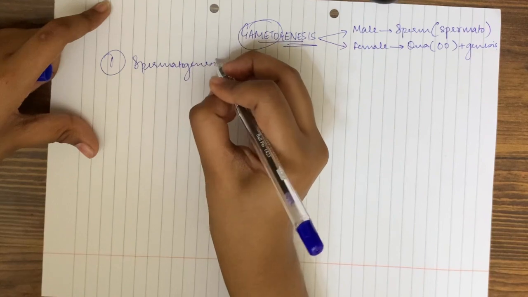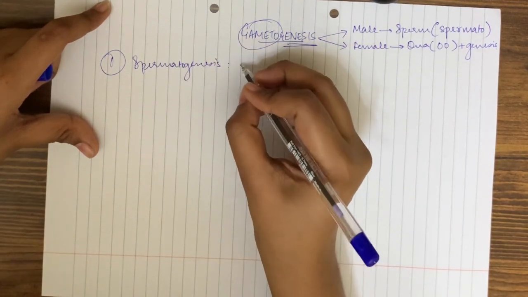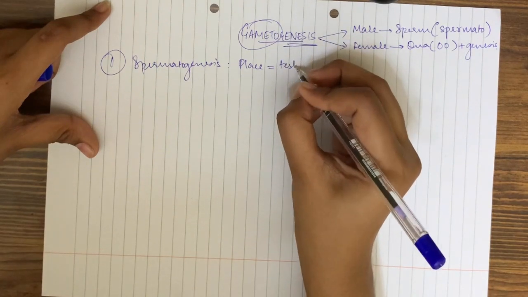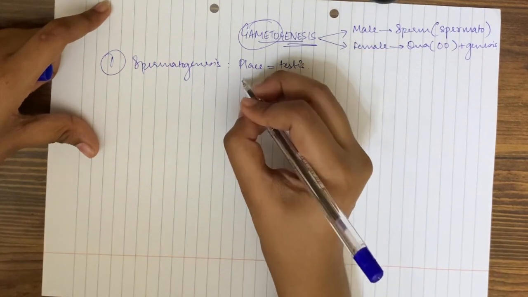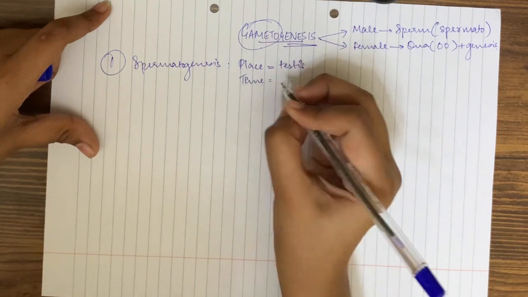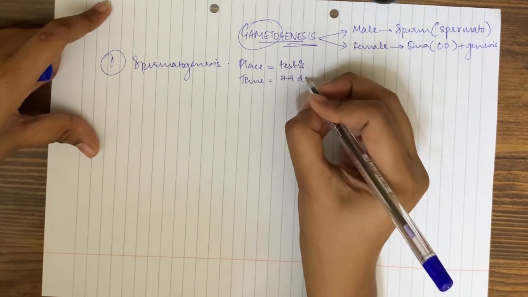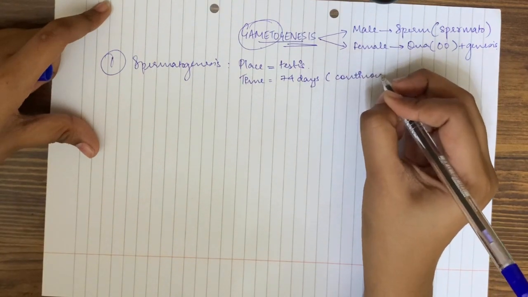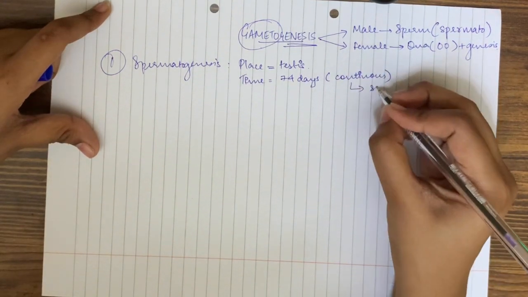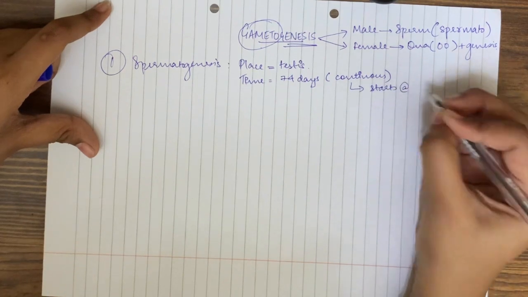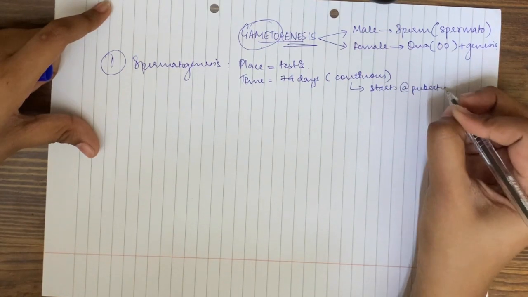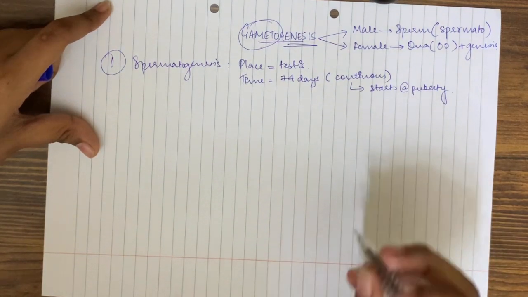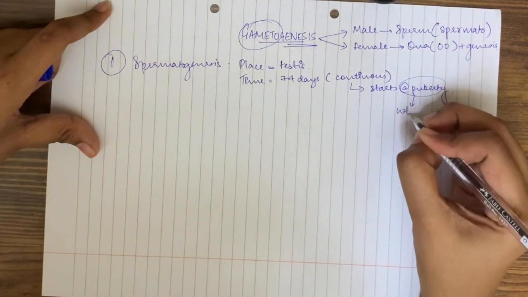Spermatogenesis initially takes place in the testis of males, mainly in the seminiferous tubules, and it takes place over a duration of 74 days. It is a continuous process, unlike the female reproductive system, which I will be coming to later. When I say it's continuous, it initially starts at puberty. So when a male attains puberty at around the age of adolescence, the process of spermatogenesis begins.